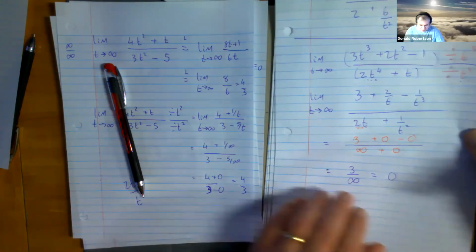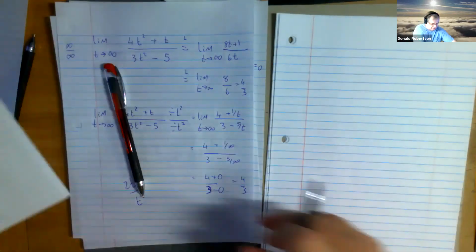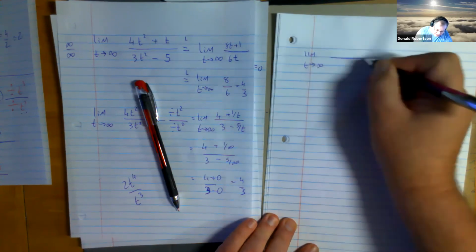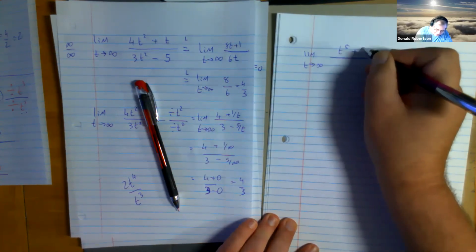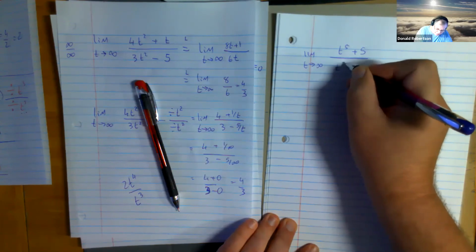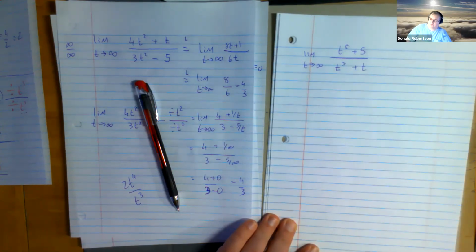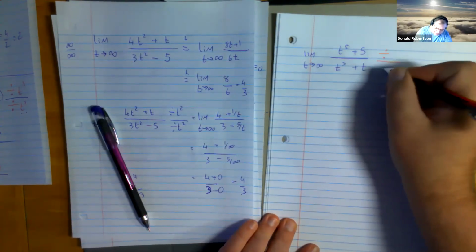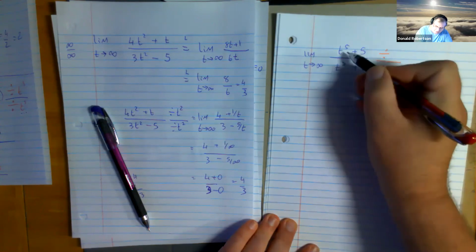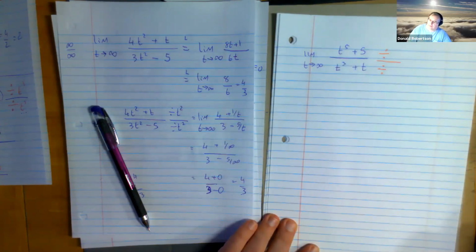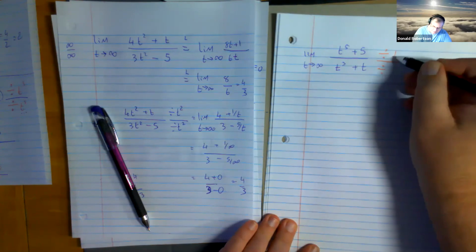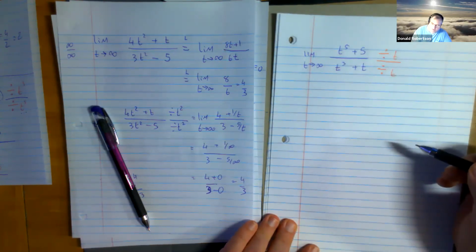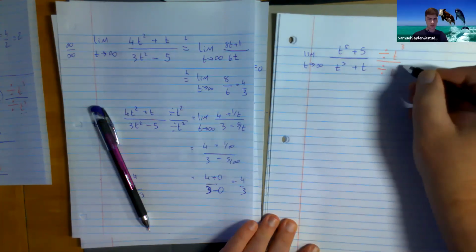Now, I know I only have 2 minutes, so you're getting a really quick version of the last situation. The limit as t tends to infinity of t to the 5 plus 5 over t cubed plus t. Now, in this case, you've got a choice, right? t to the 5 or t cubed? What do you divide them by? T cubed. Smaller of the two, right?